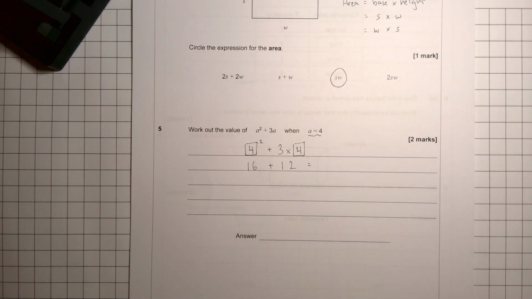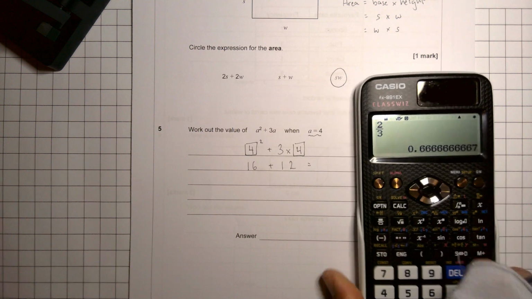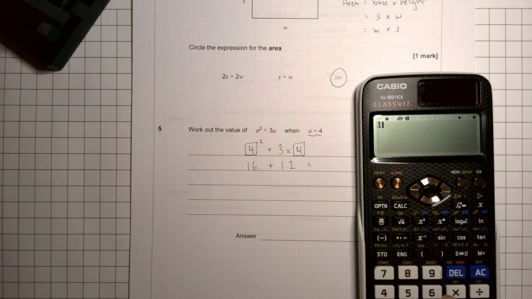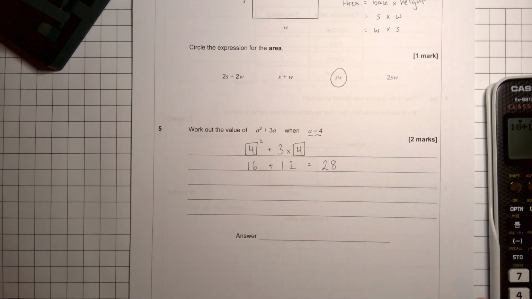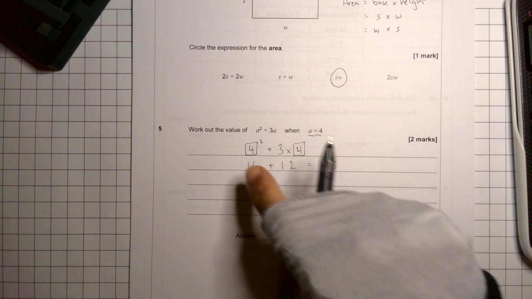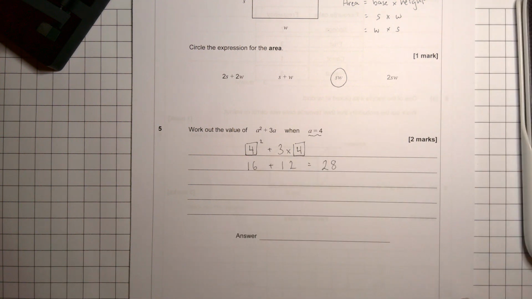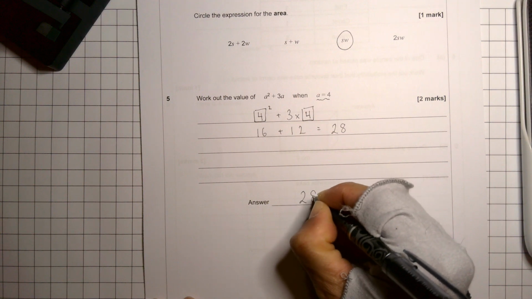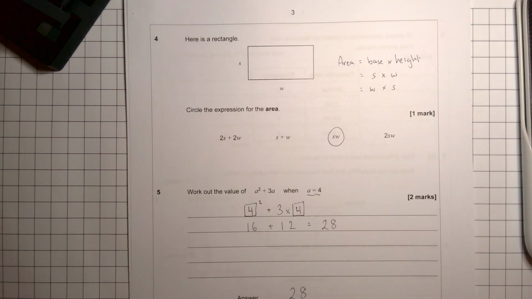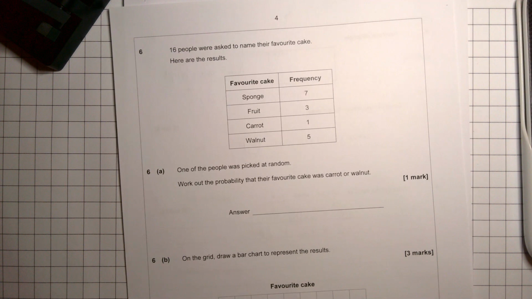Remember the order of operations, you do multiplication and powers before you do addition. And the last bit is 16 plus 12 to get an answer of 28. You could have used the calculator for the whole calculation, especially if you have one of the scientific ones. Let me just write the answer down here. 28. Beautiful, 2 marks.